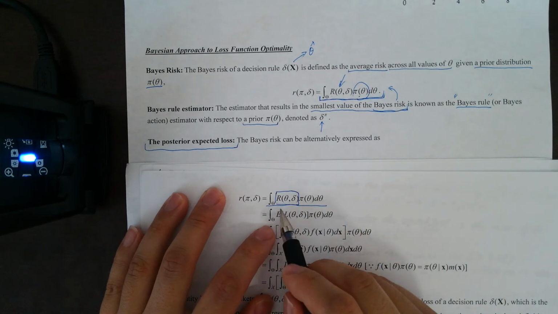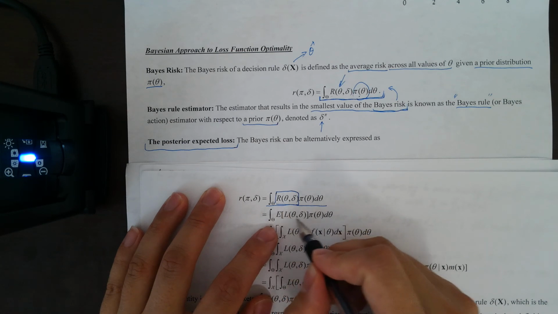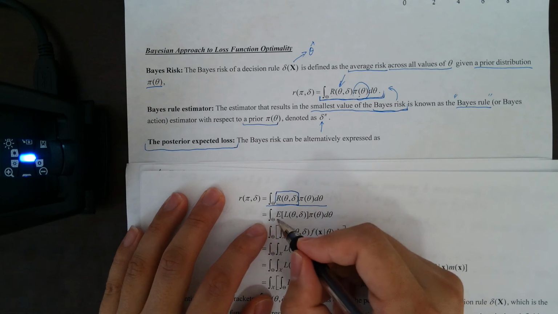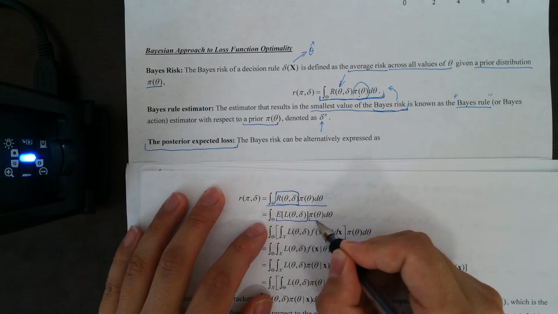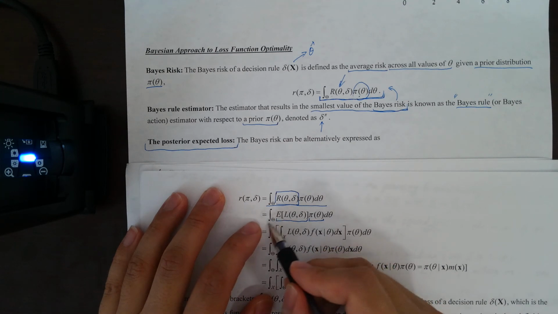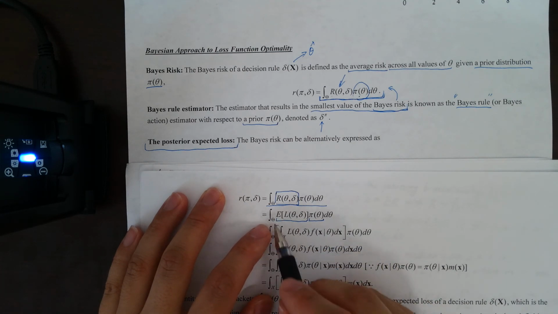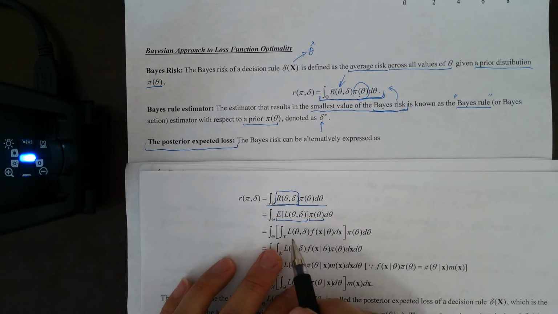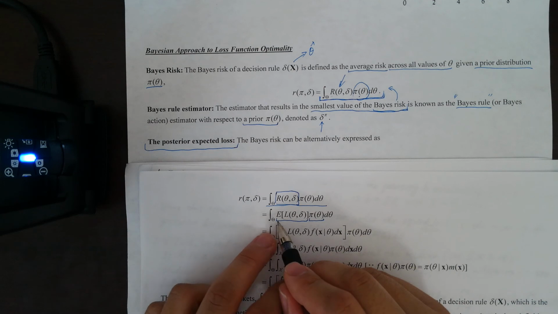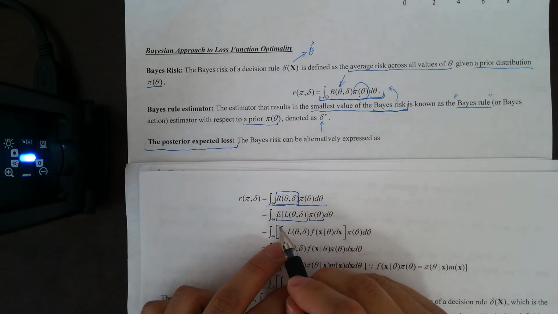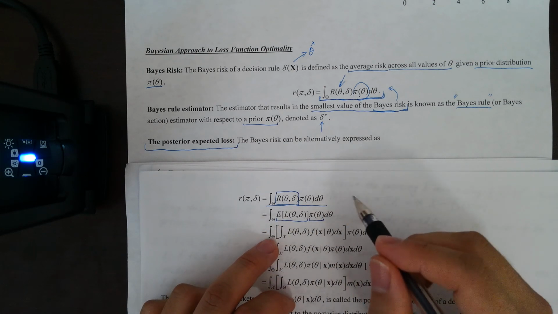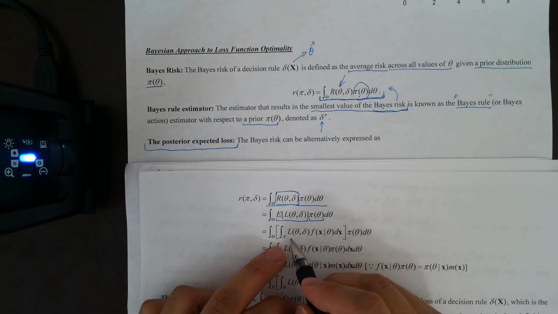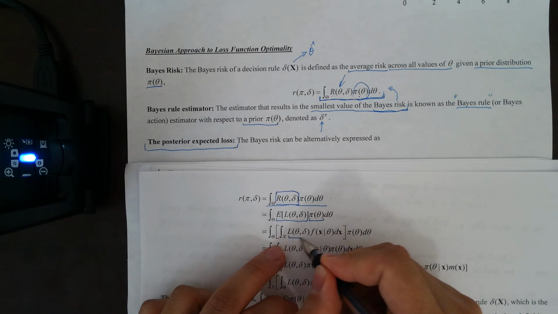Remember, the risk is the average loss, which is the expectation of L. Expectation of L, multiply the prior distribution and integrate over the whole parameter space theta. Now let's write out this expectation. Here, this expectation of L equals this. So that is the loss function.